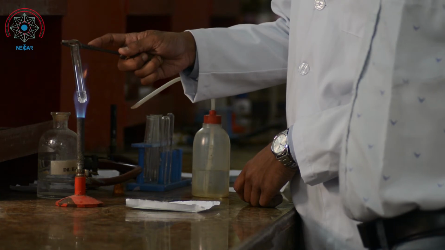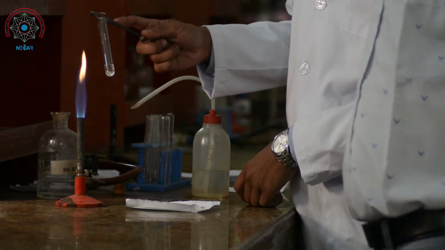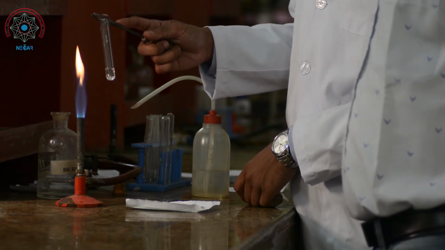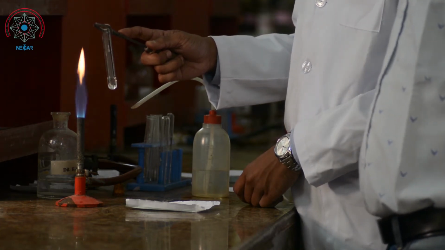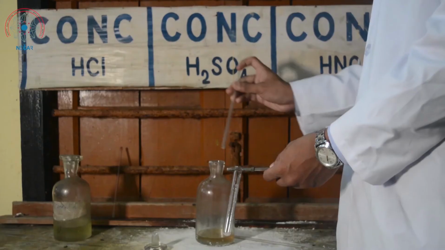In chemistry practicals, even if we don't observe any changes, that is also a result for us. That means with this we can tell that some of these anions are not present. In the second dry test, we will again dry the test tube and add the salt. Then we will add concentrated sulfuric acid.